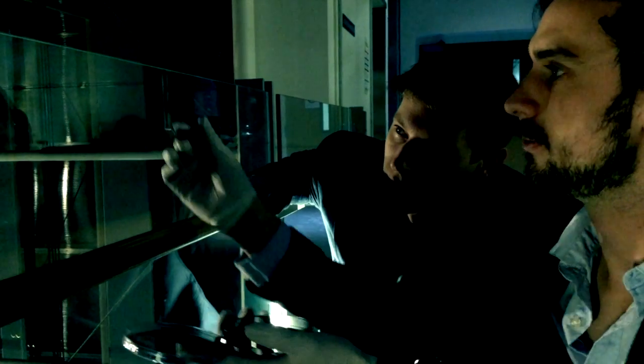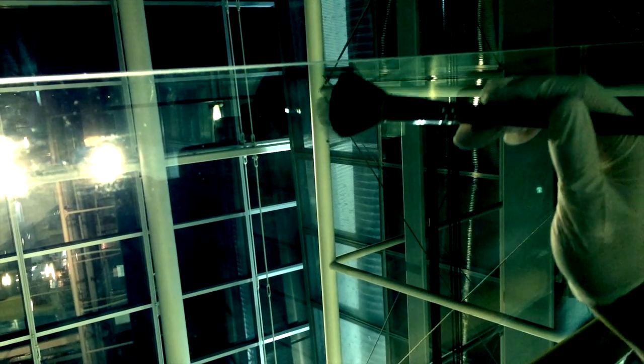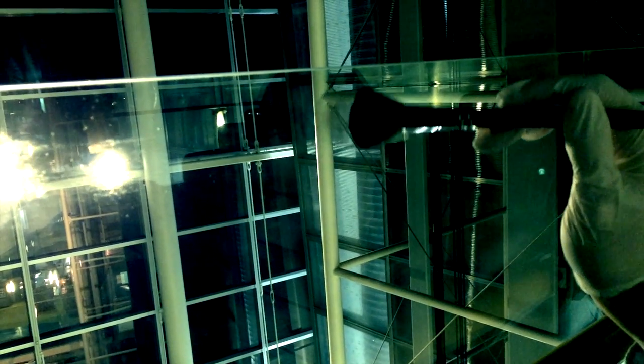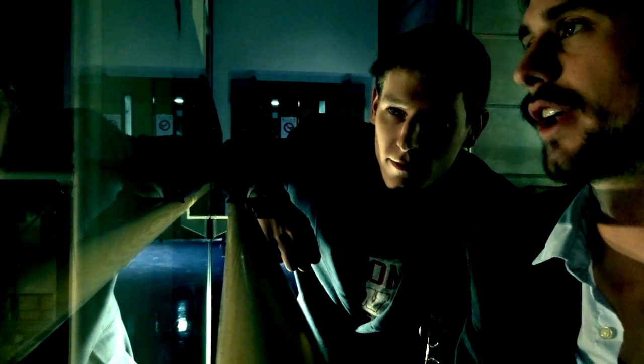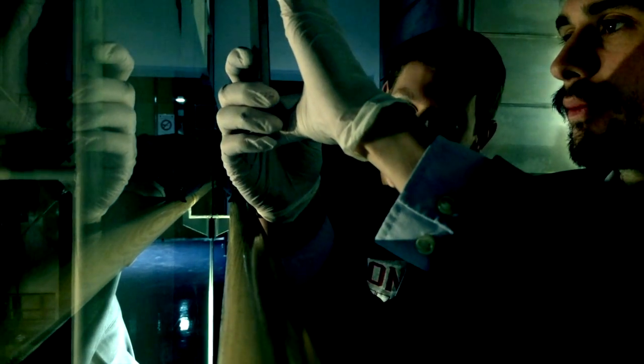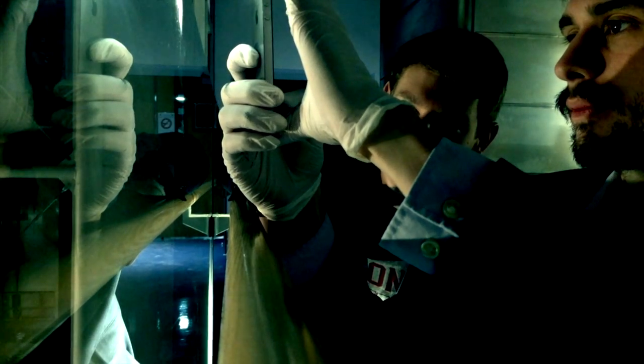The nice thing about the glass is it's going to be easy to pull the print off with the graphite powder. Send it to the lab for analysis. That could be the perp's fault.